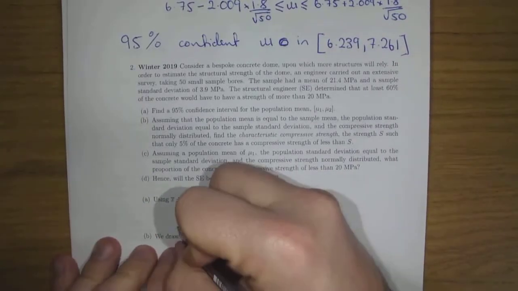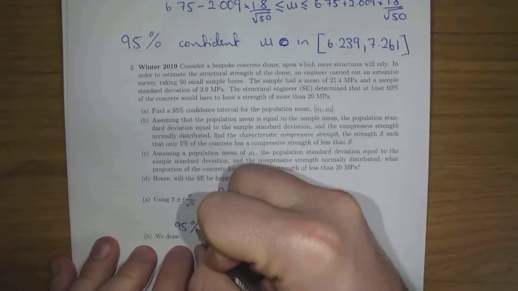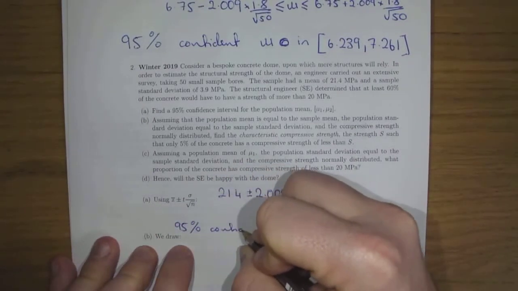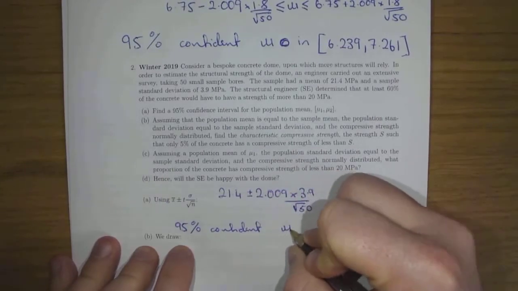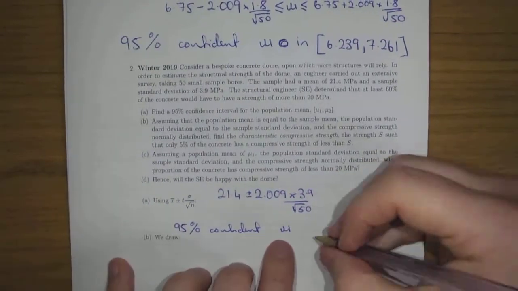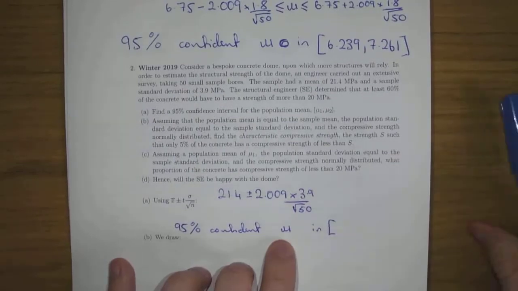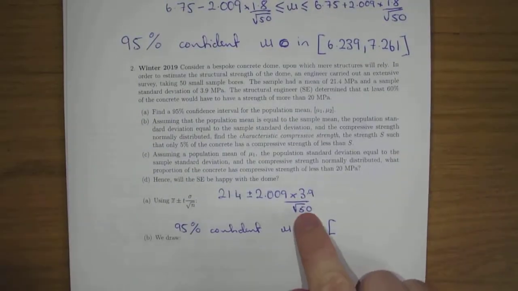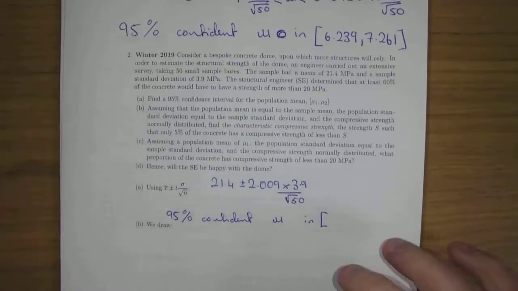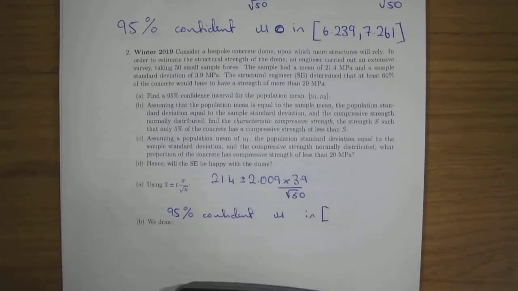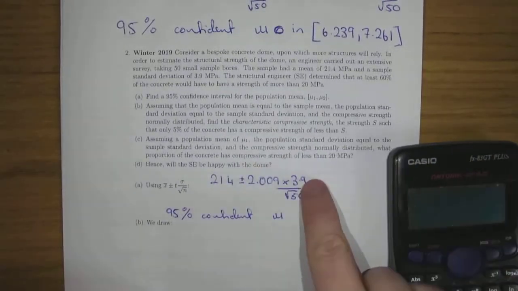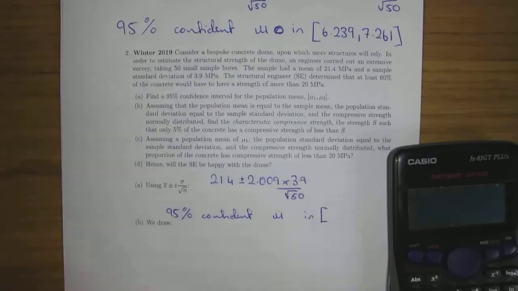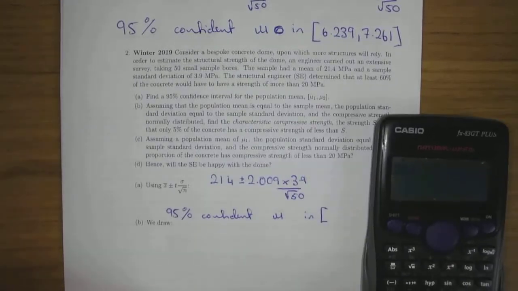And so we're going to be 95% confident that the average of all of the concrete is in the following range. So let's calculate some numbers. And that we have a sample size of 50 should make this quite a tight interval, although the standard deviation is quite big, so we couldn't do it perfectly.